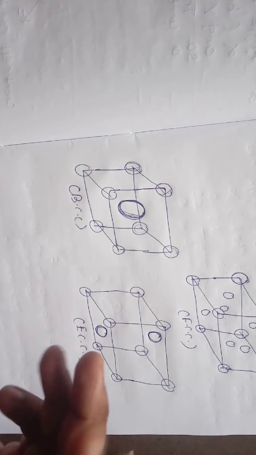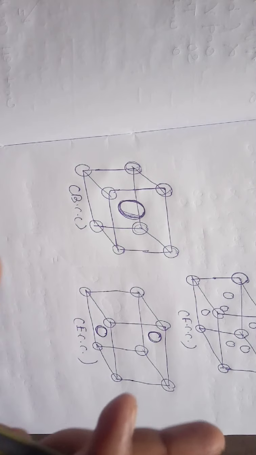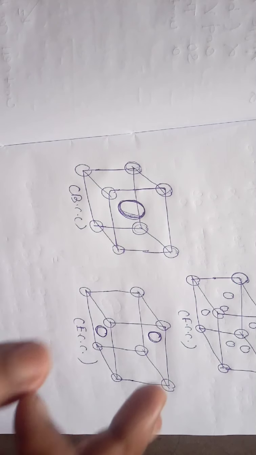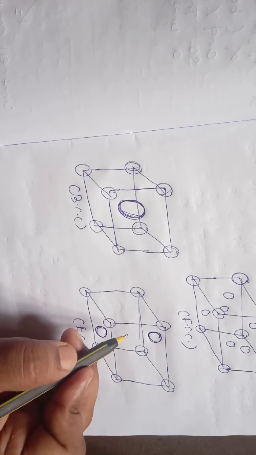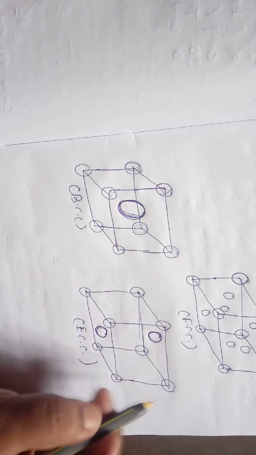The unit cell in which the particles are present both in corners as well as the center of the two opposite faces is called ECC. And this is called ECC. Okay.